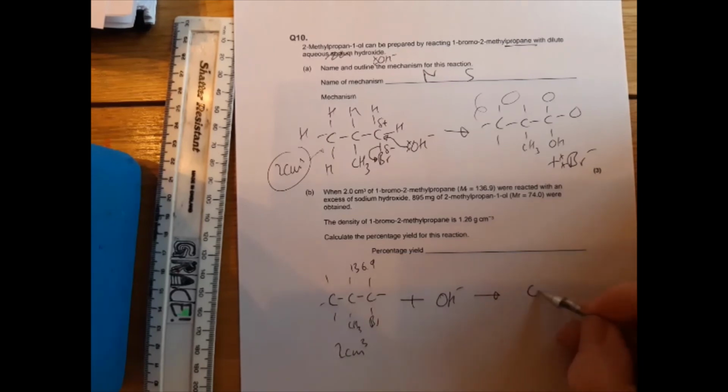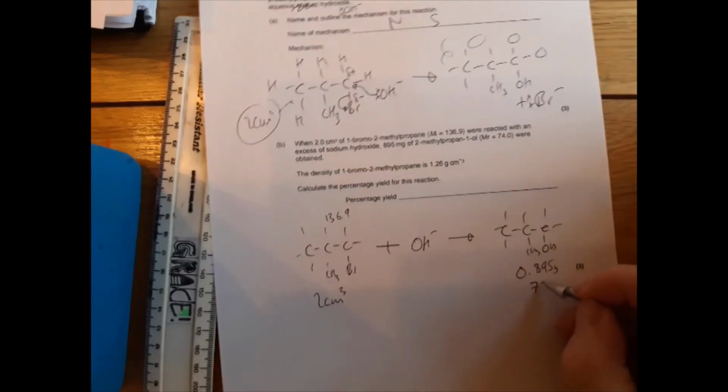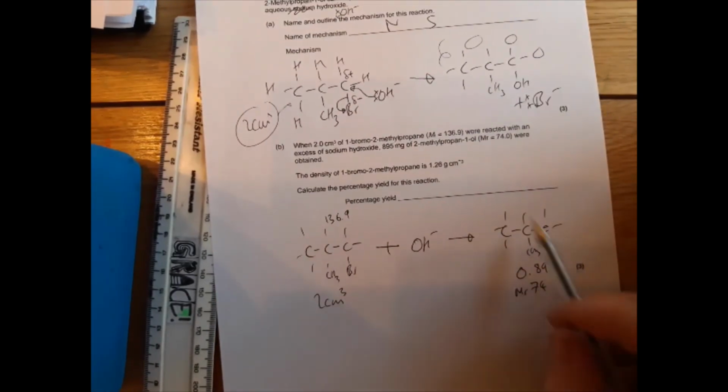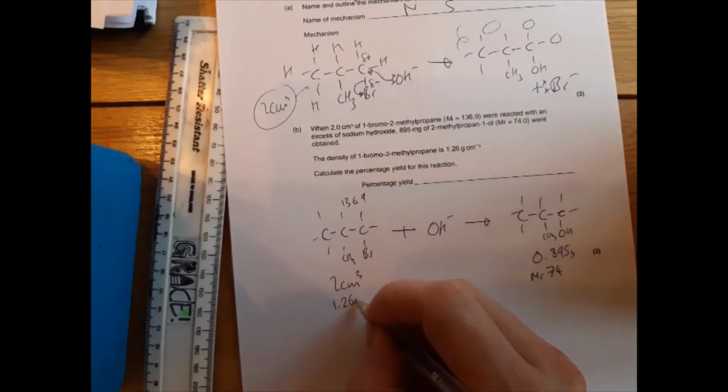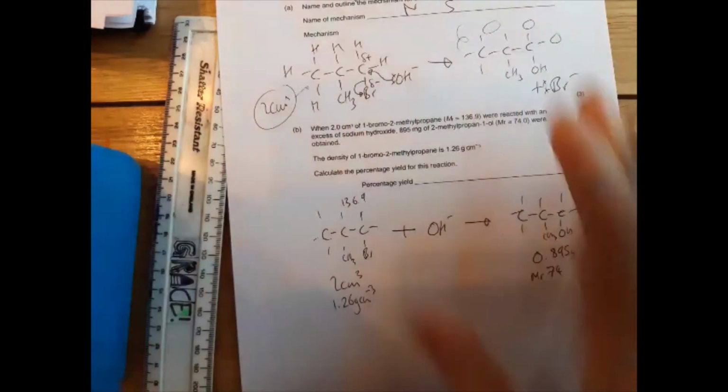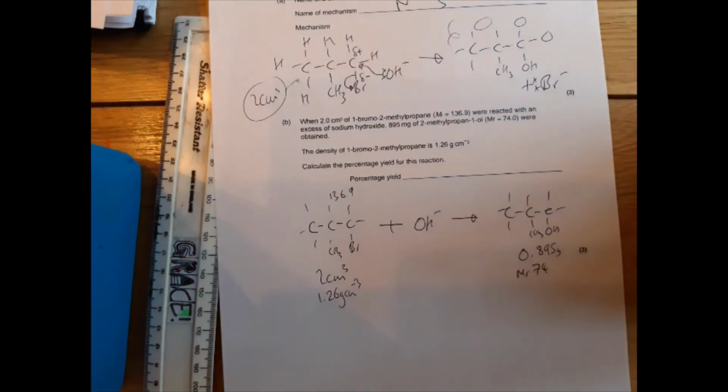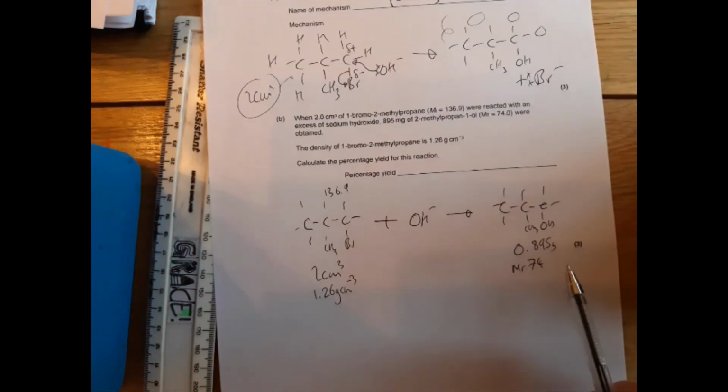We're going to make 0.895 grams of this stuff, which has got an Mr of 74. The density of this is 1.26 grams per centimetre cubed. Notice I'm just putting everything where it's sensible to put it. Calculate the percentage yield for this reaction.